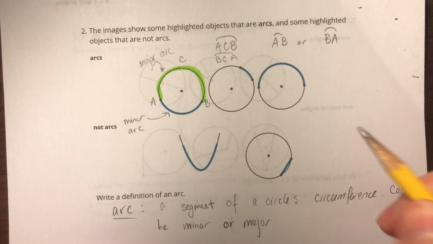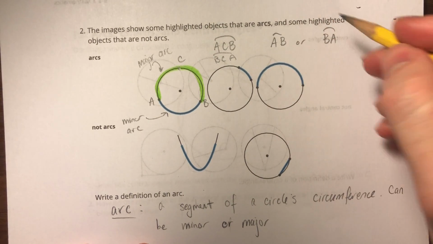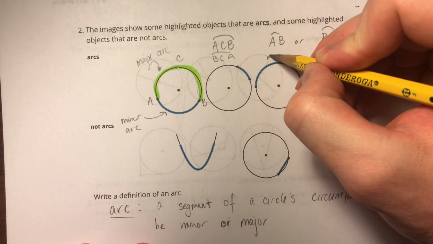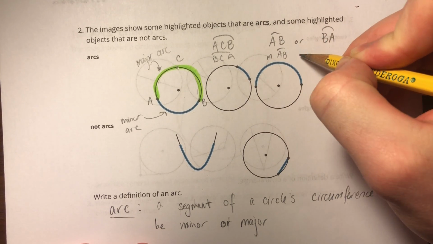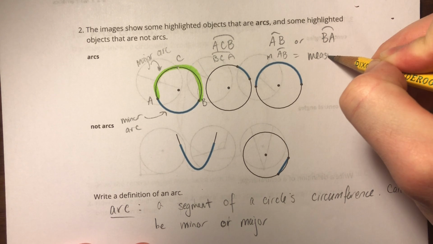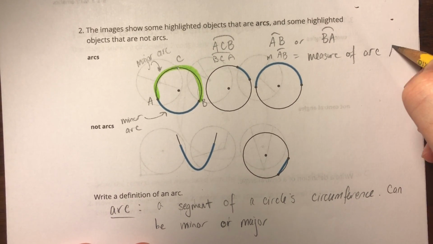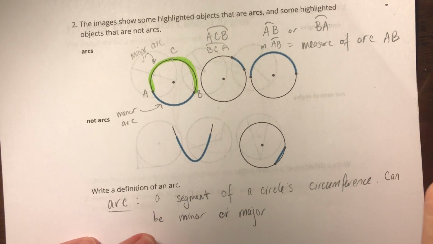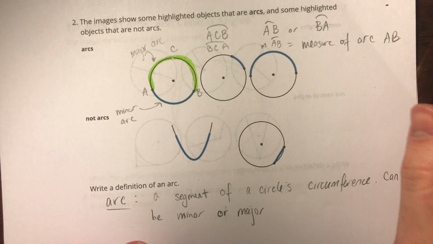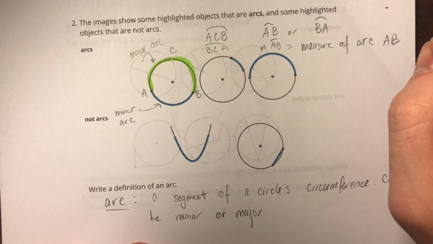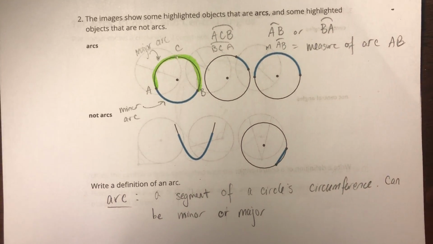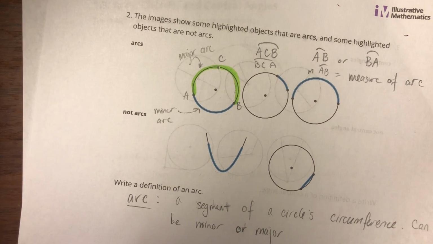All right. If I'm talking about the length of an arc, we put just a little m in the front to measure arc AB, just like you would for an angle. And you'll find that there are actually quite a few similarities between arcs and angles. Okay, great. That's all I want to talk about with arcs.